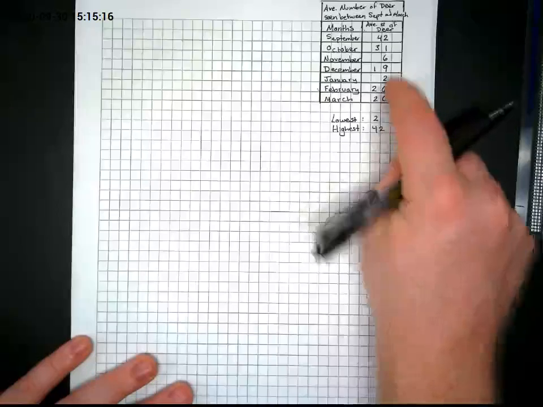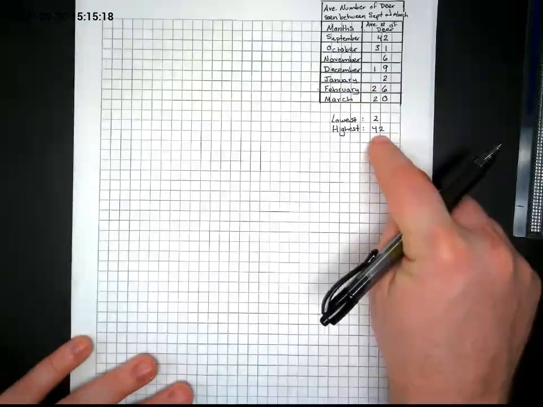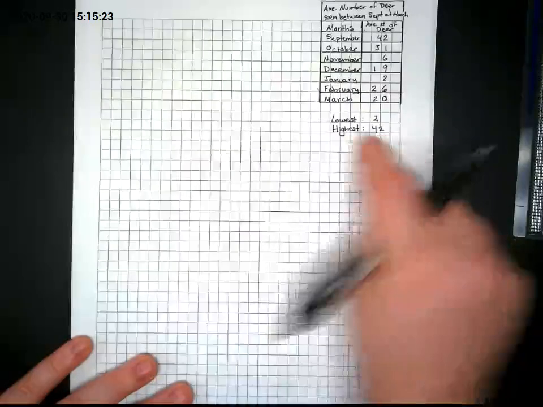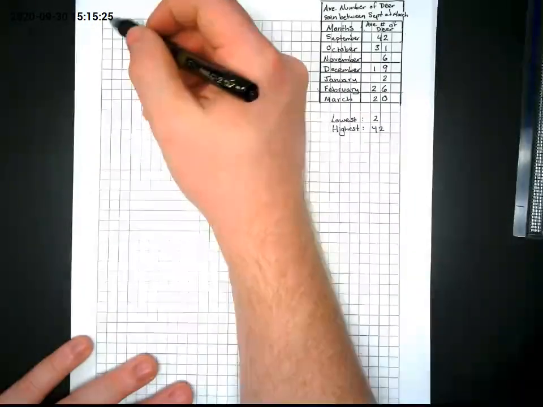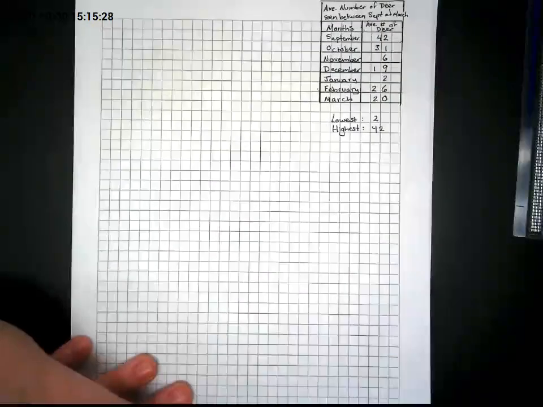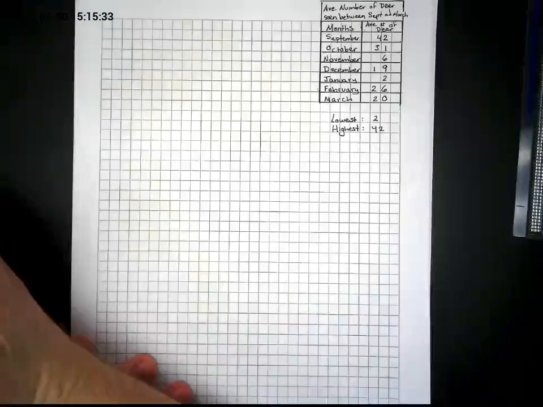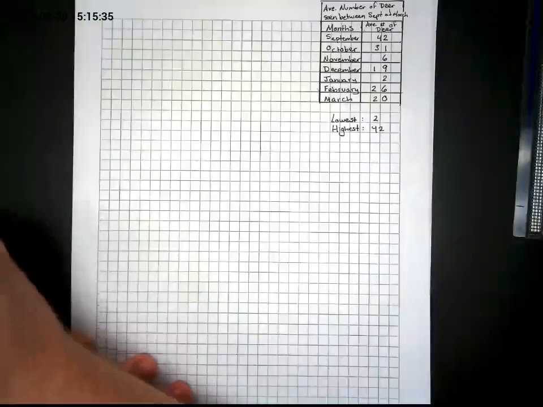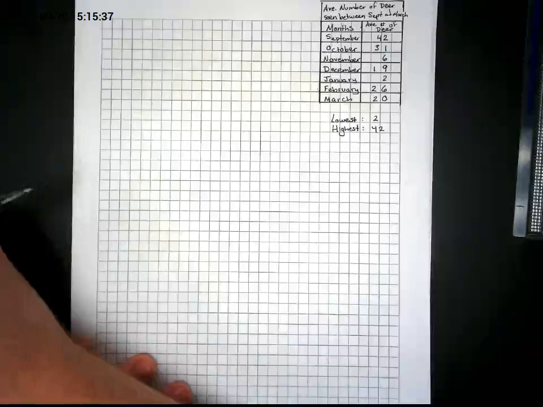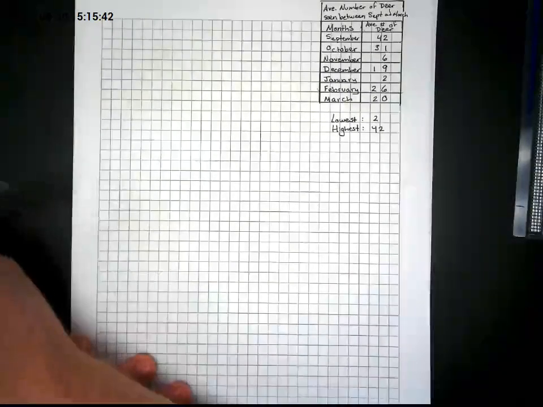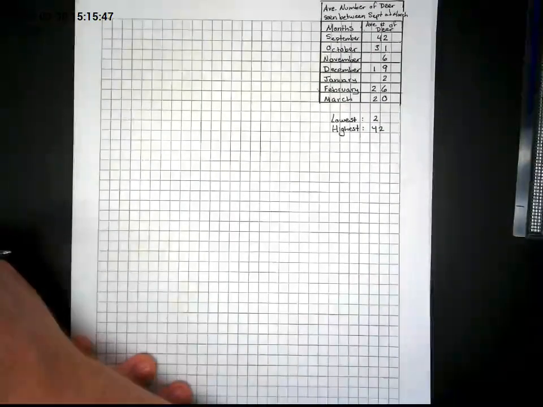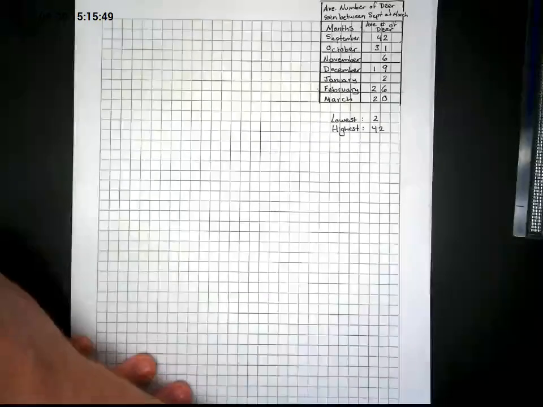But if we go by 2s, 42 divided by 2 is going to be 21. So we would need 22. We'd have to count 22 lines if we wanted to do that. Well, what's 21 divided by 2? Well, 21 divided by 2 is going to be 10.5. So 21 divided by 2 is 10.5, and so we could count 10 and a half, we could count 11 and a half lines.